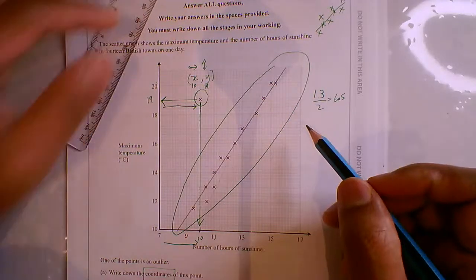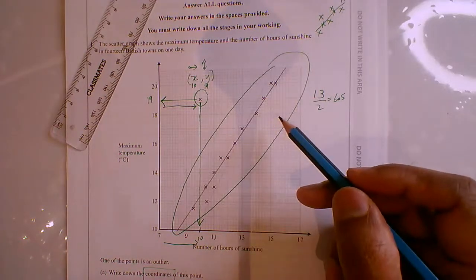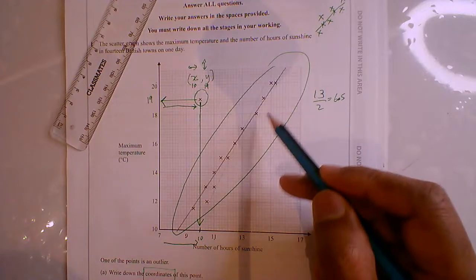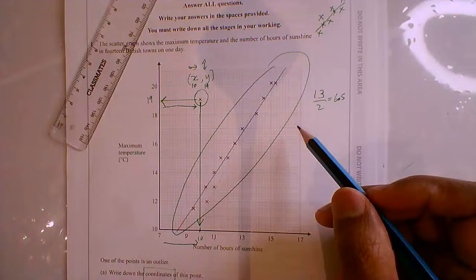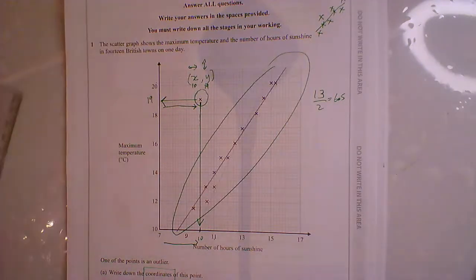So roughly they're evenly distributed in that sense. Now, clearly I can have slightly different lines, so I will come back to that point shortly. The next thing to do is find my point.